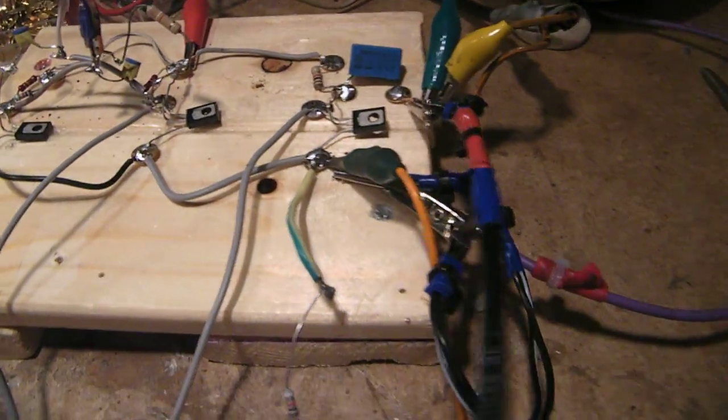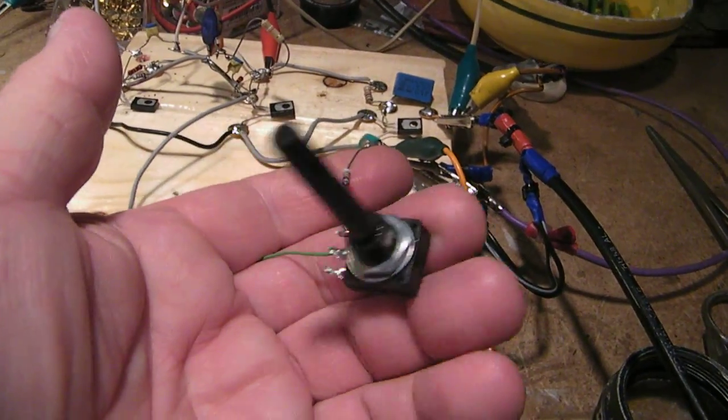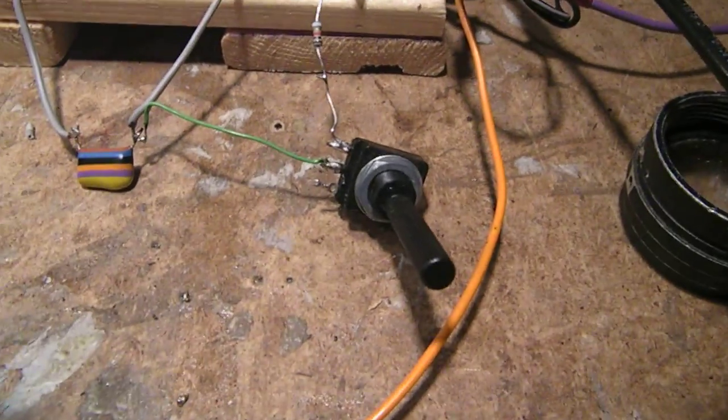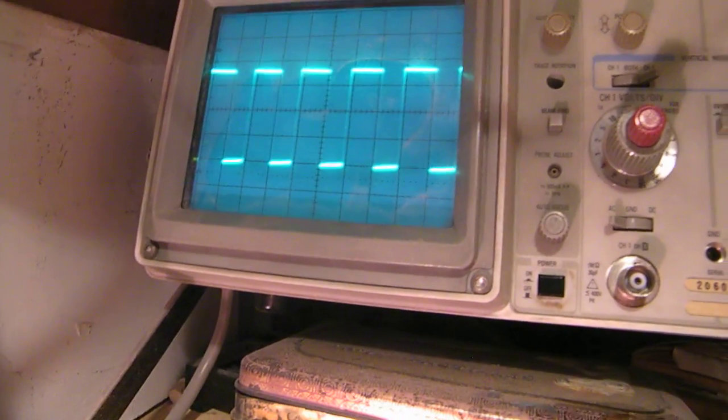It can be pulled up and down to the negative lead by means of this potentiometer. So let's see what happens when we do that. Here now I change the potentiometer value from the second transistor, and you can see the effects.